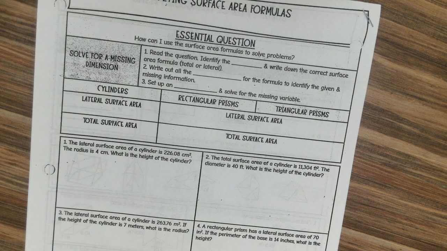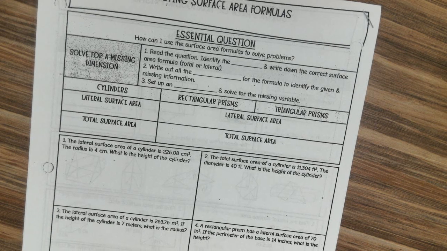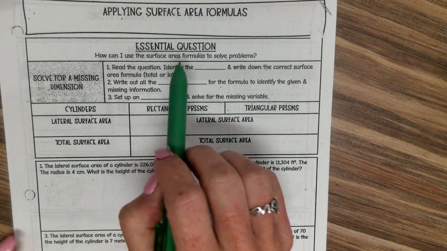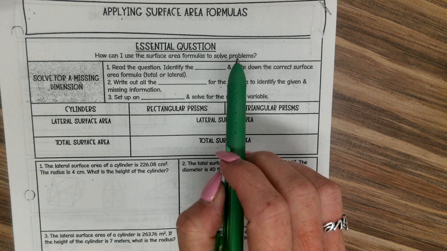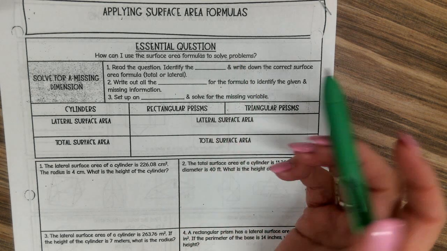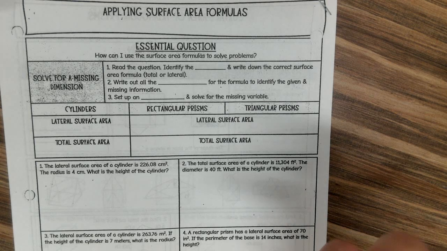Okay, if you turn to the back, I want to talk to you about this back page. You are going to make equations to solve these, and I'll do this top part with you. It basically says, how can I use the surface area formulas to solve problems? So basically, they're not going to ask for the surface area, they're going to give it to you, and they're going to ask for like the radius or the height or something like that.